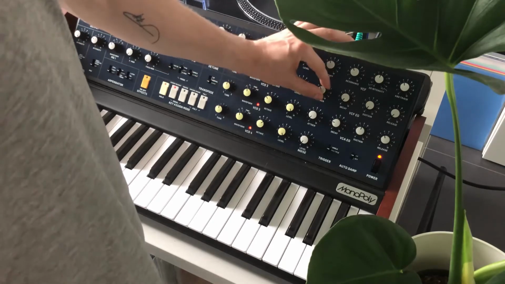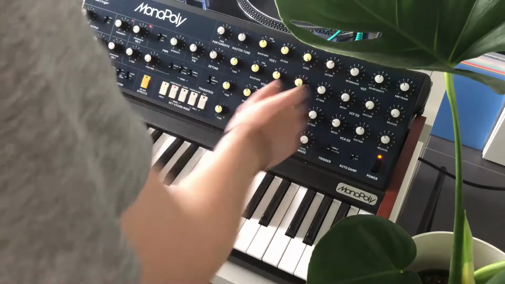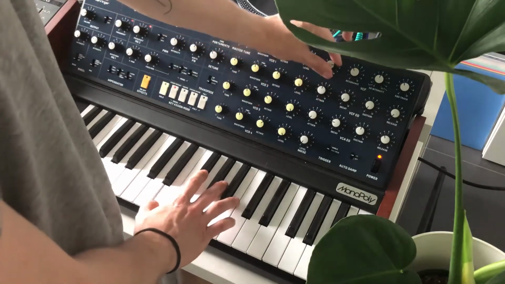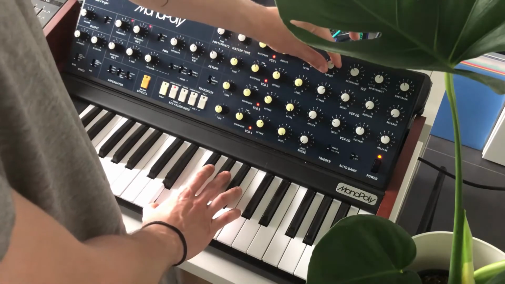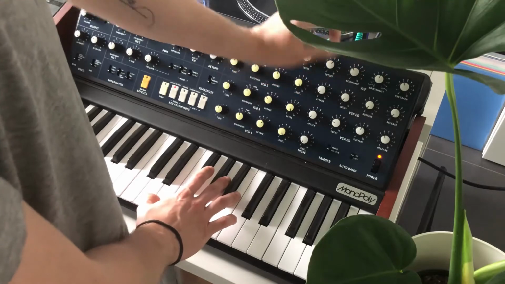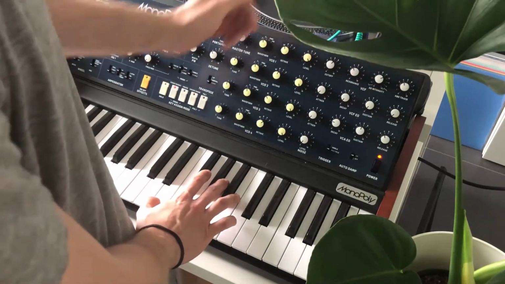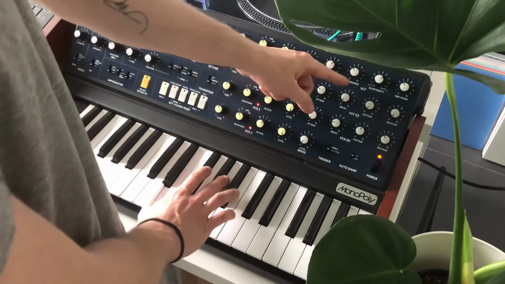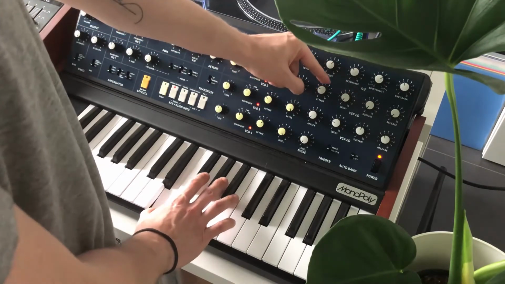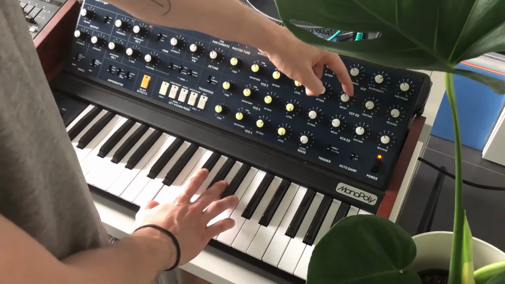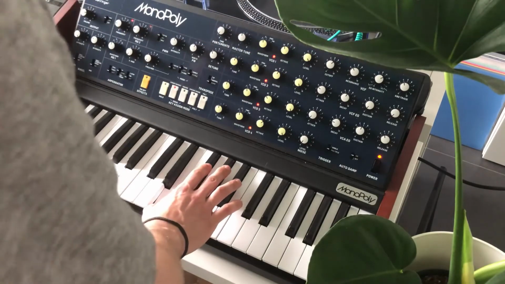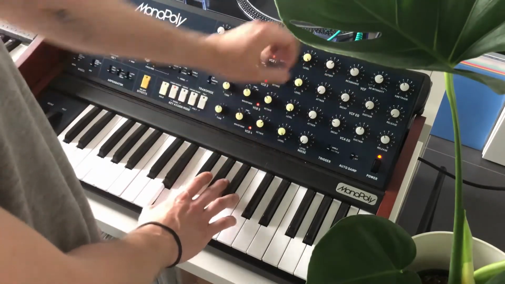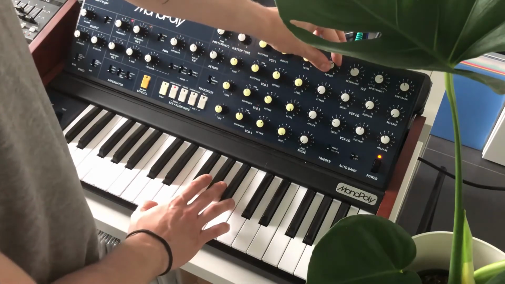Then we have the filter envelope. So if we increase the attack, the filter will open slower. But because I have the decay set to also a very low value, 0, it immediately drops back down. So let's increase that. And then you can hear the filter opening slowly and staying at that level. But for this patch, I set it up like this.